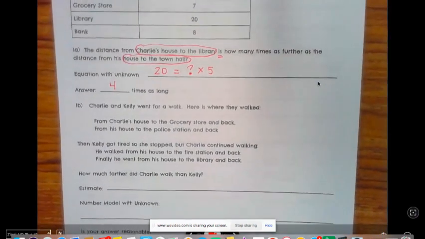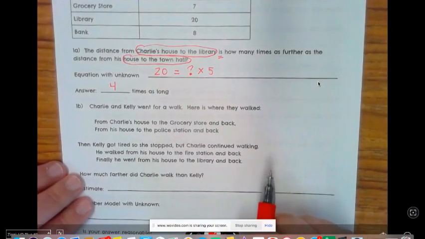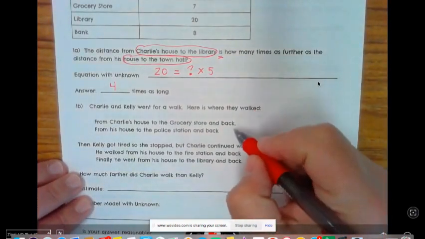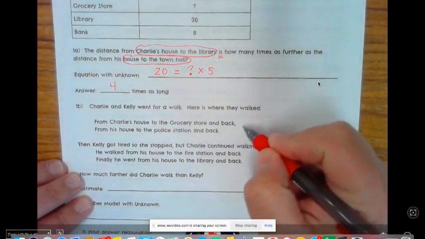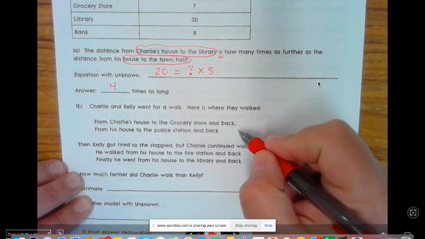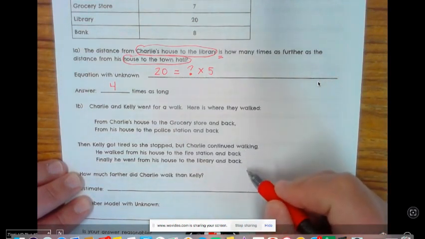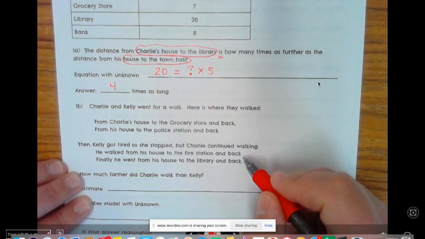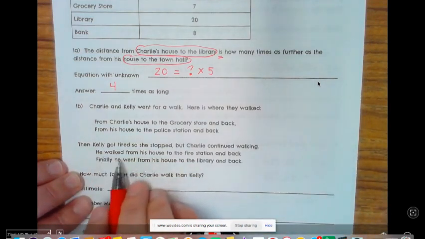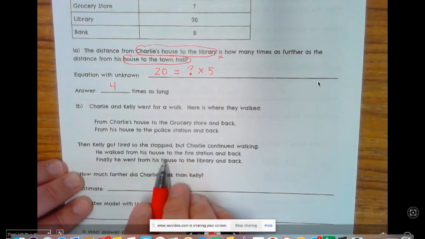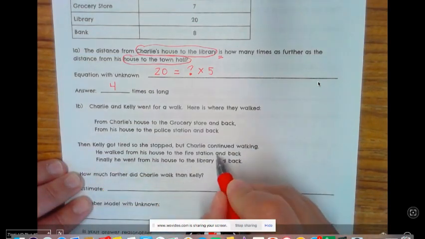Well, if I'm looking at the problem a little more closely, they walked this together, right? So we don't really care about what they walked together. We just want to know how much more Charlie walked. So I'm just going to add the extra that he did after Kelly got tired. So that's this part down here. He walked from his house to the fire station now and back.